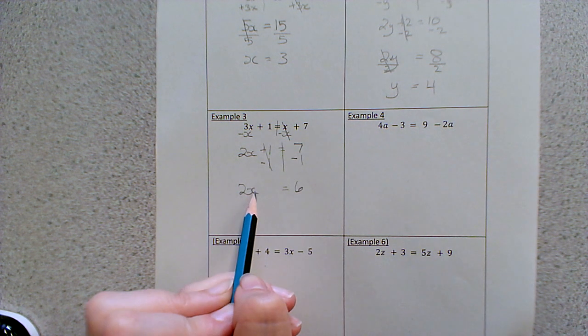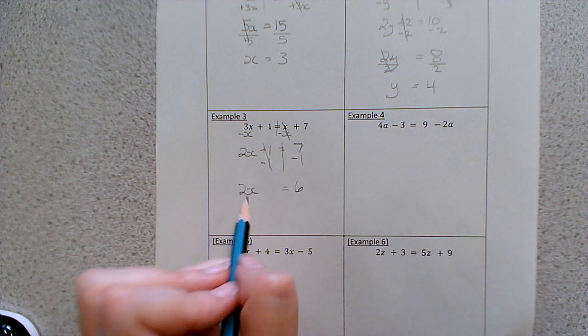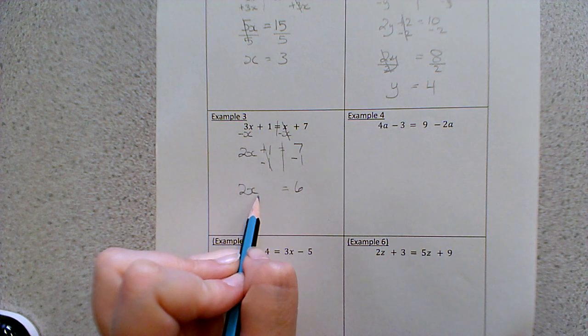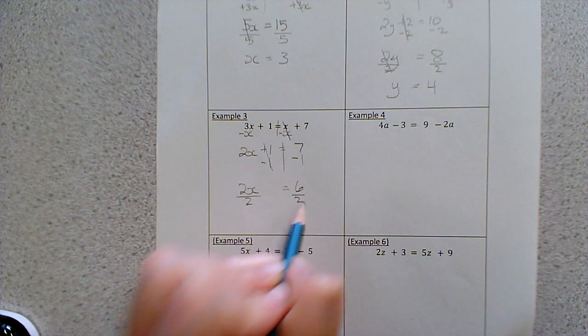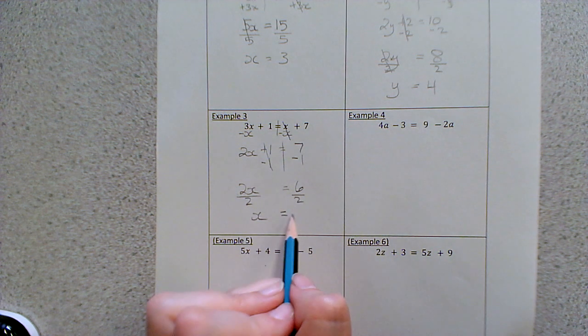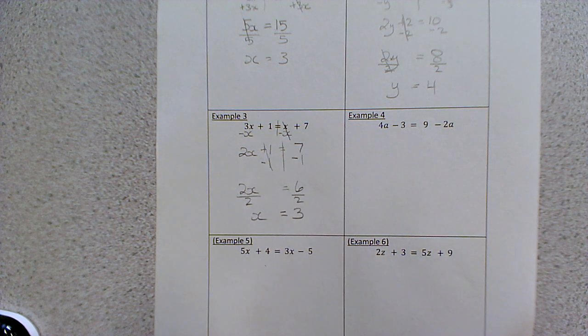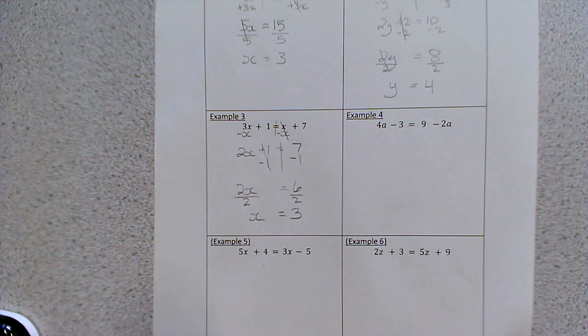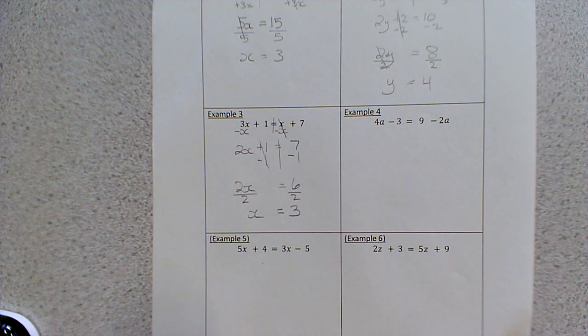Well, 2 times x equals 6. We might know the answer already. If not, we'll do the opposite and we'll divide both sides by 2. So we're left with x equals 6 divided by 2, which is 3. Now pause the video and try example 4, 5, and 6. And then press play when you're ready for the answers.